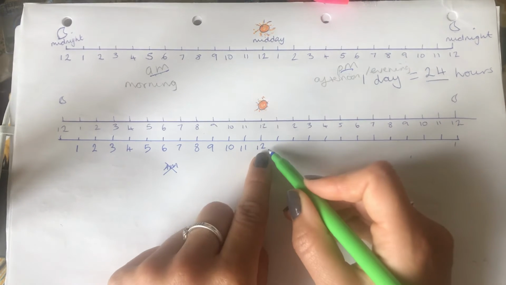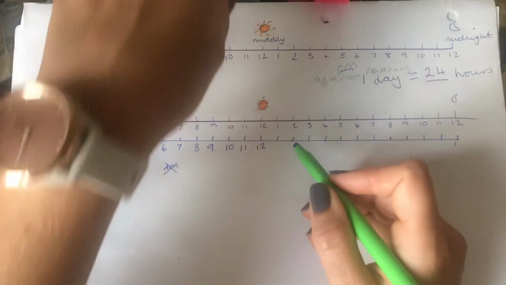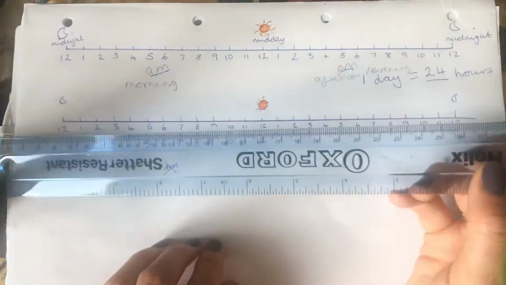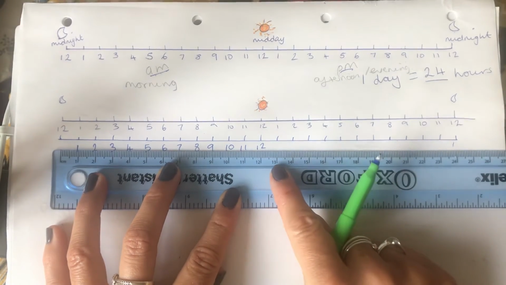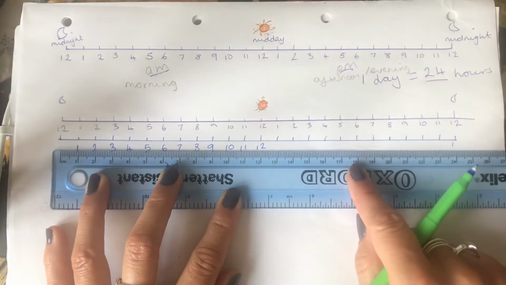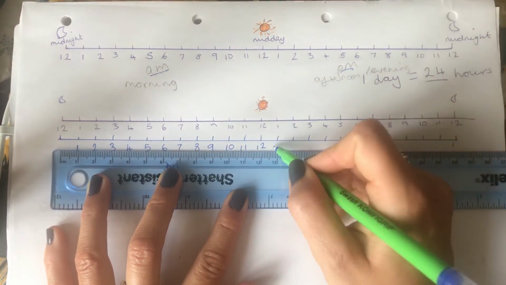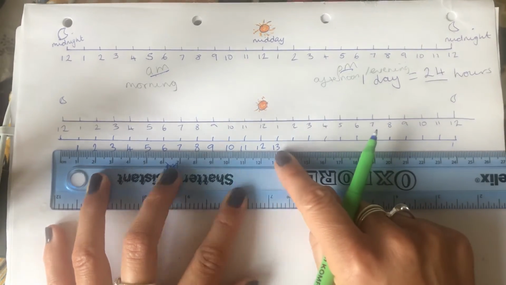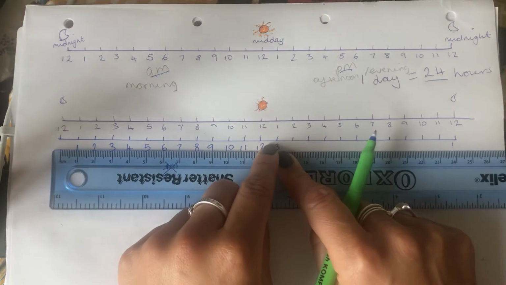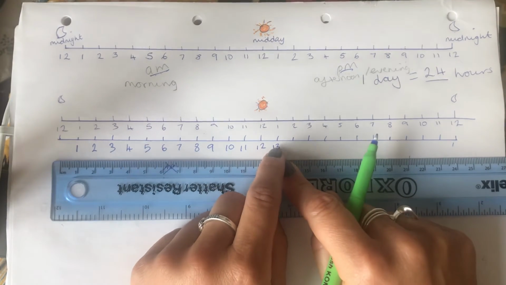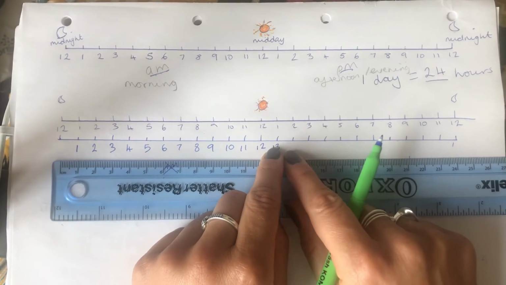Then after 12, it changes, and it's almost like using a ruler. So if I put my ruler here, what comes after 12? It's exactly the same as counting on a normal number line. It goes to 13. So it doesn't go back to 1 PM. It goes on to 13 because it's the 13th hour of the day. That's how you can think of it.